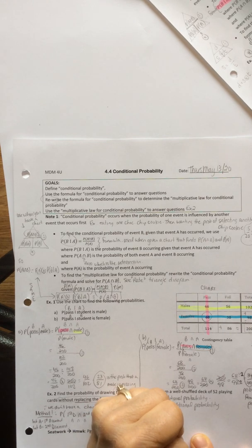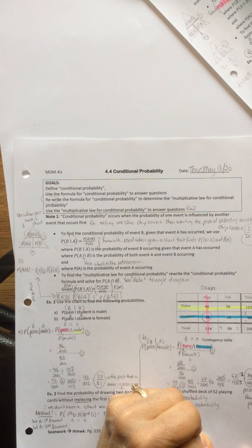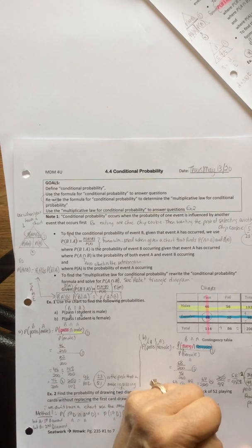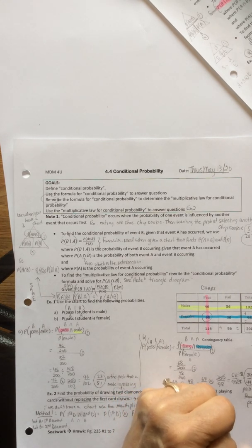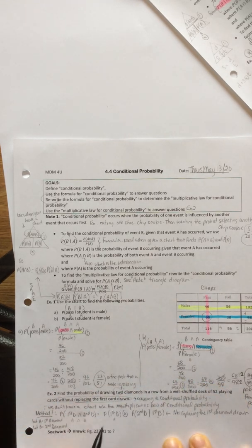That's not replacing the first diamond drawn.